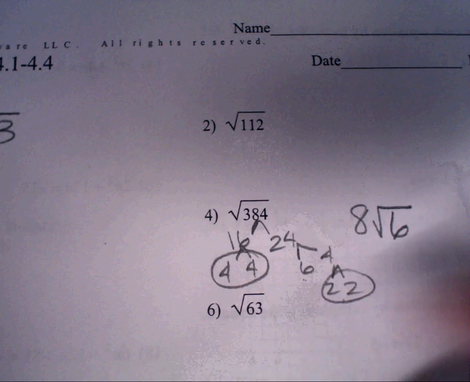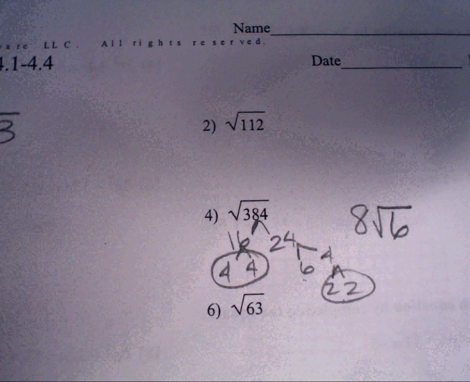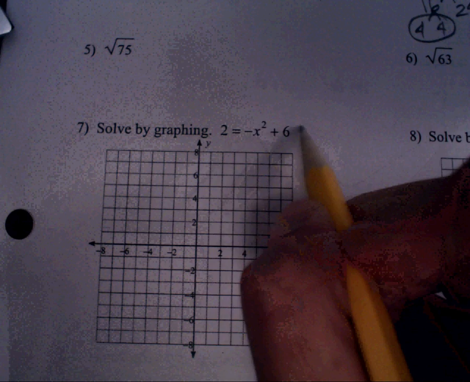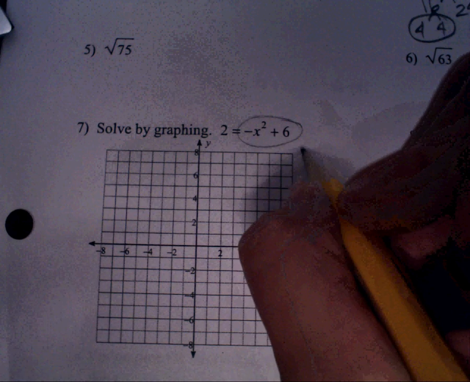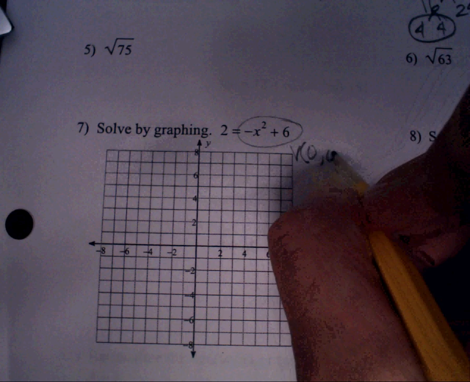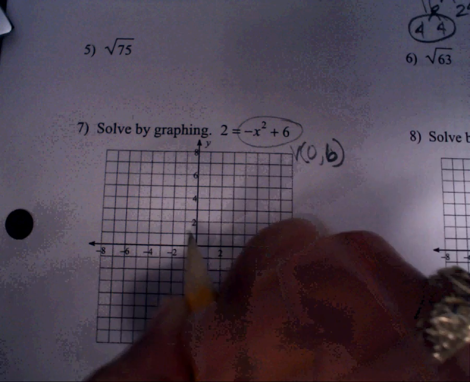Okay, so all the rest are worked the same way. It doesn't matter how you break them down, as long as couples go out and singles stay in. So if we look at number 7, we're solving by graphing. So we want to graph this in vertex form. Well, it is in vertex form. Its vertex is 0, 6, sorry.